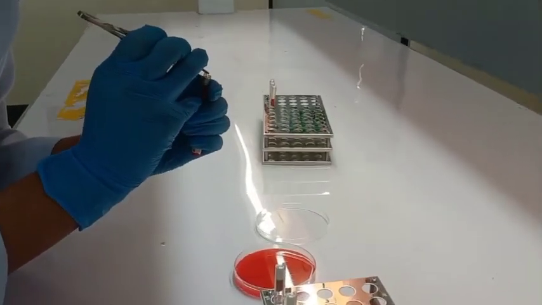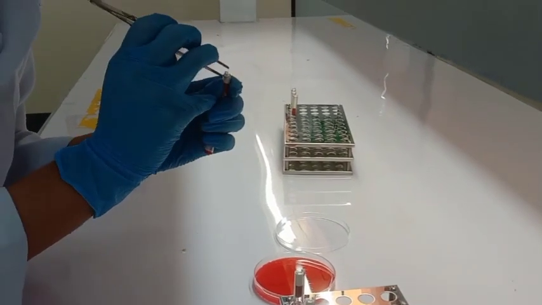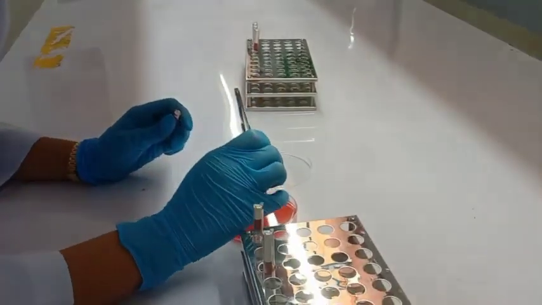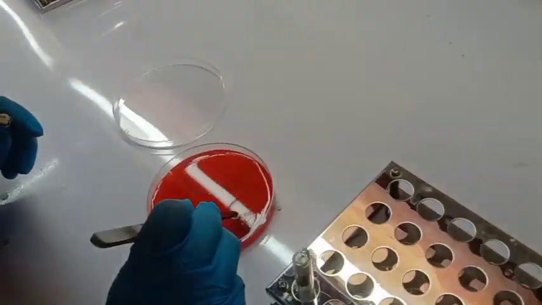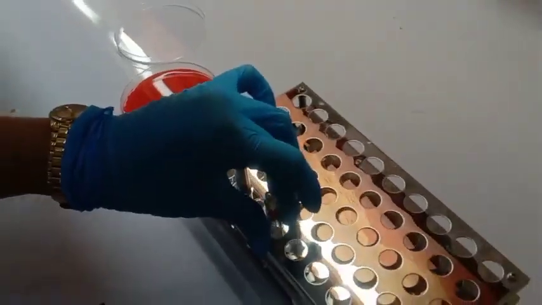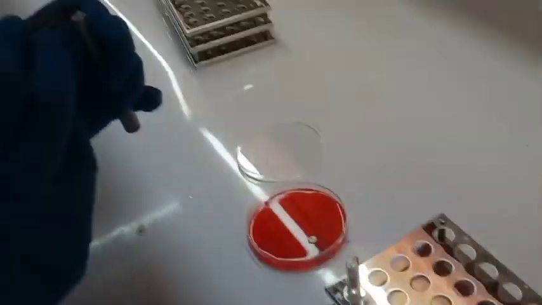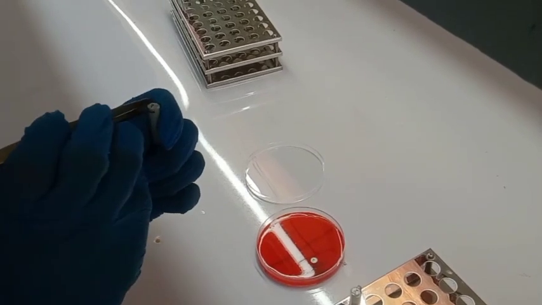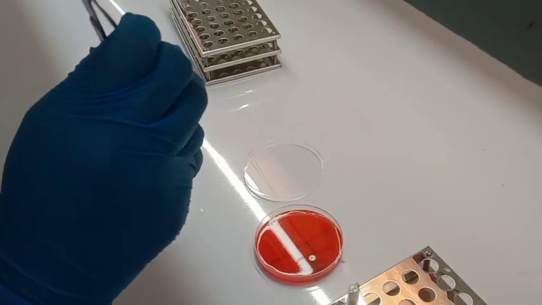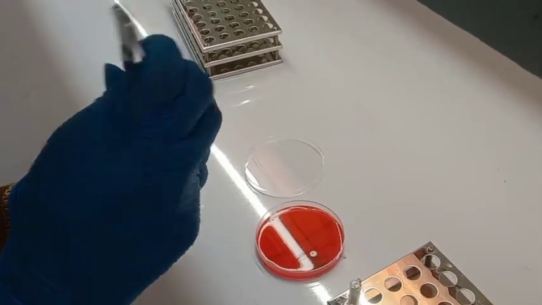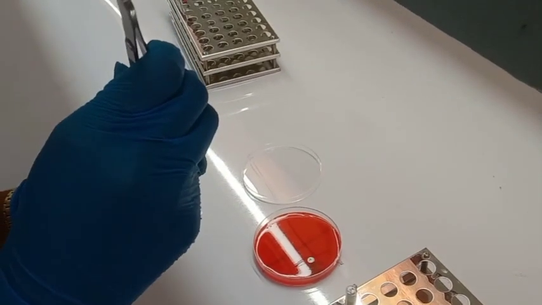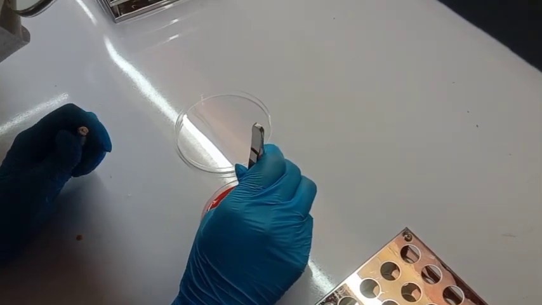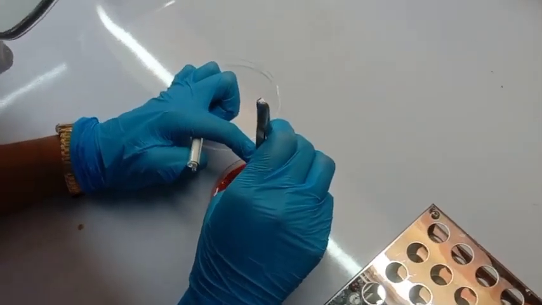Taking the first antibiotic, which is the 5 microgram novobiocin, we are going to place the novobiocin onto the area of the plate where the Staphylococcus organism was streaked. And then we are going to take the bacitracin disc and place it on the area of the plate where the Streptococcus was streaked.